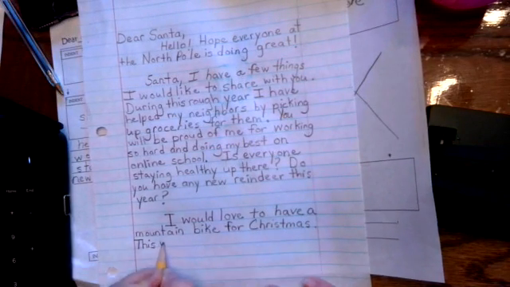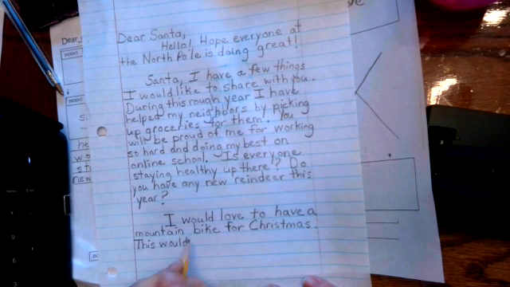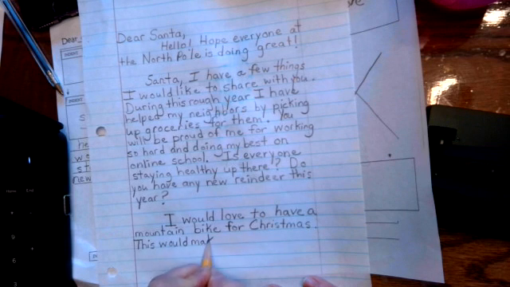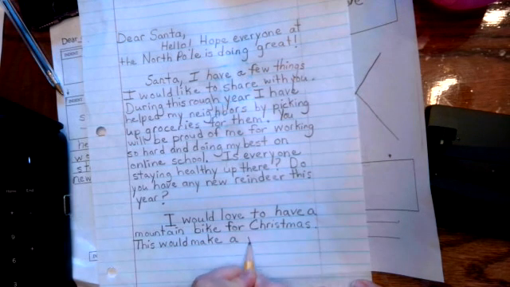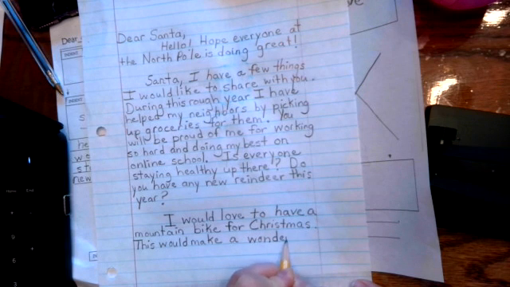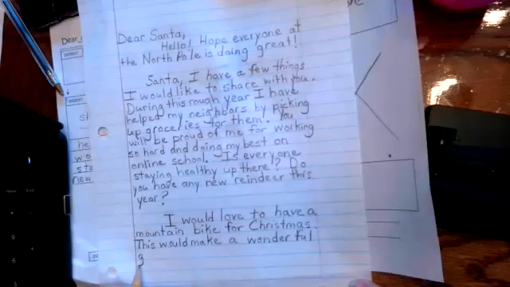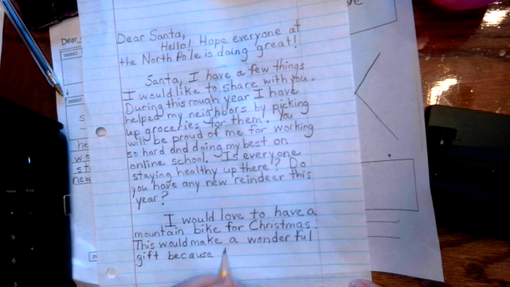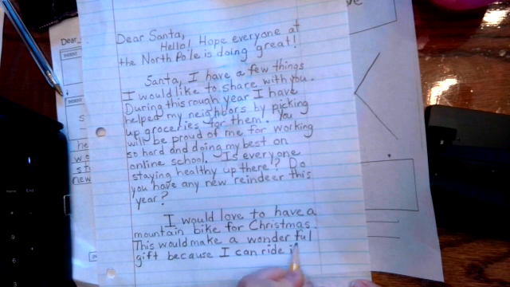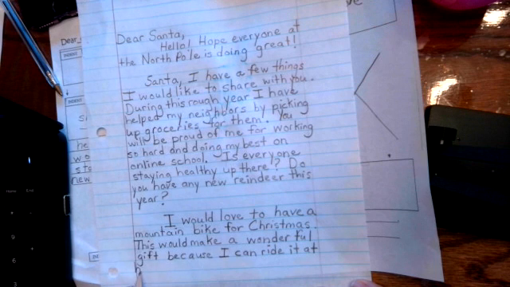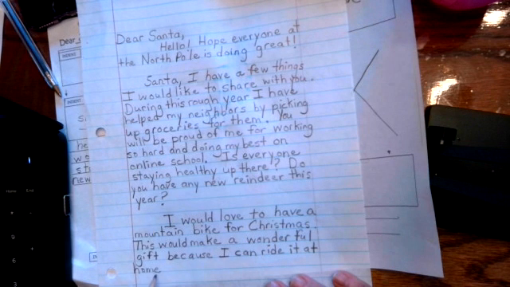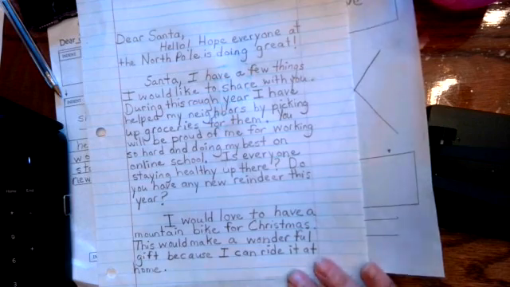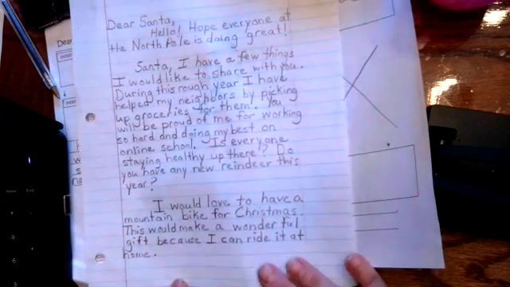Okay, this would make a wonderful gift because I can ride it at home. And where I live, guys, my house is near the woods, and we have trails up through the woods where we hike and we could ride our bikes. So it would make a really good gift for me to have.